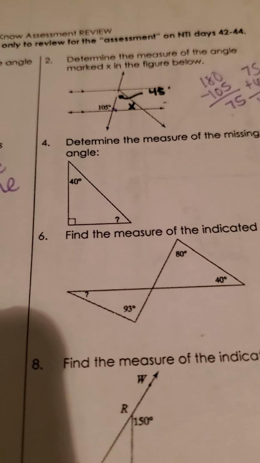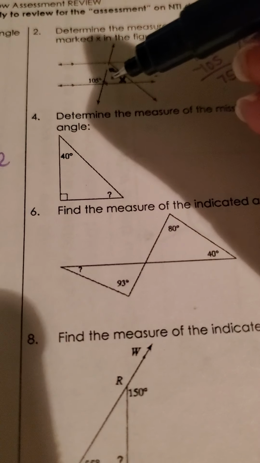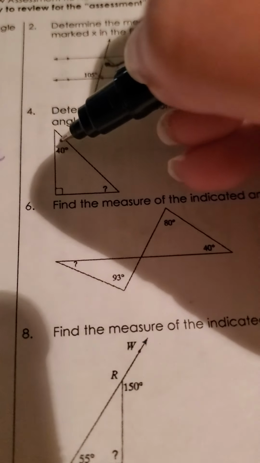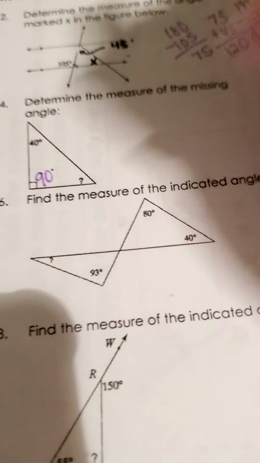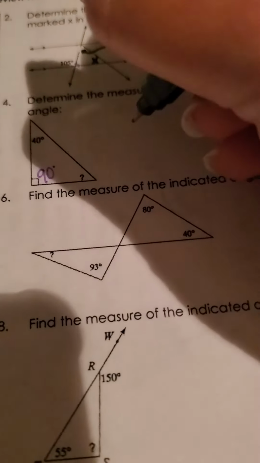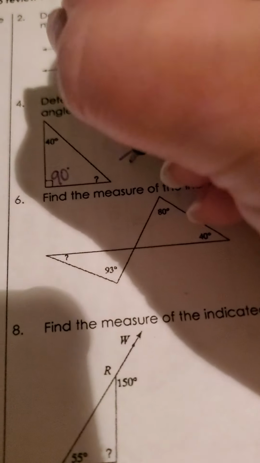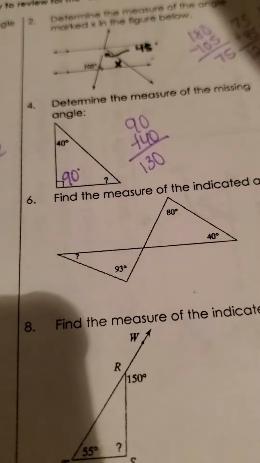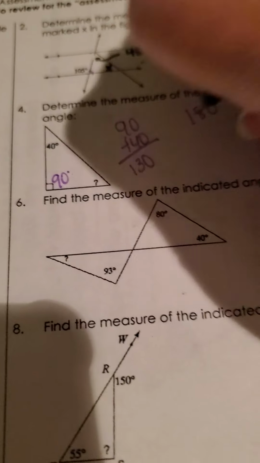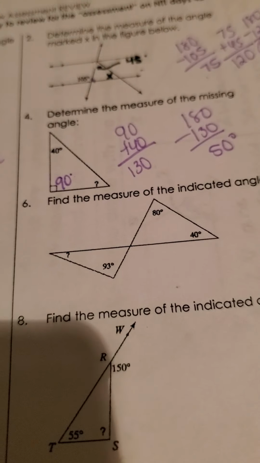All right, next one, determine the measure of the missing angle. Kind of like we did up on number 2, but actually easier. I have 40 degrees. I have a box here, which means 90 degrees. So I can add those up. 90 plus 40 is going to give me 130. Then subtract that from 180 because all triangles add up to 180. So 180 minus 130, 50 degrees.